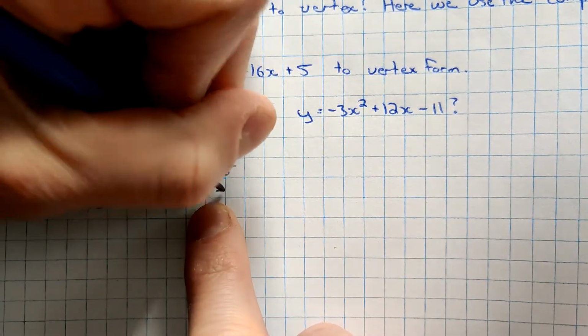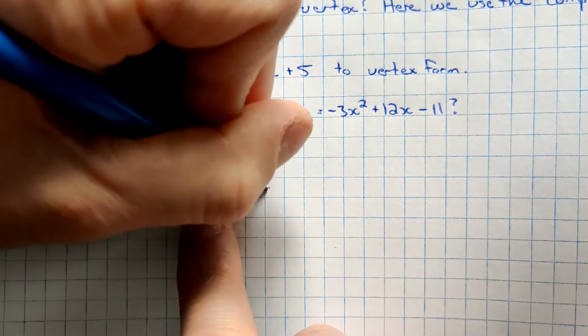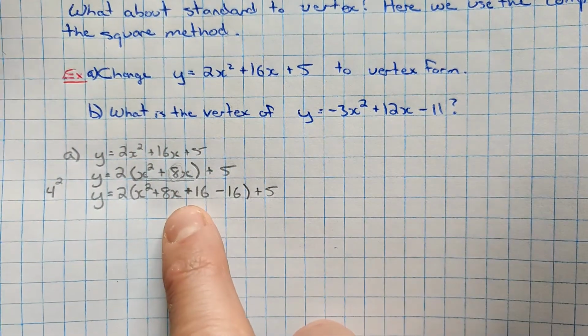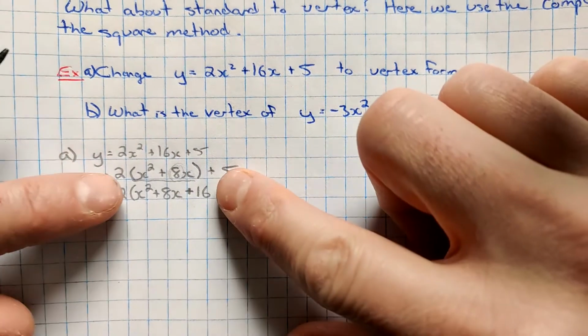We're going to subtract 16 as well. Why? Because we can't just randomly add 16. By adding 16 and subtracting 16, we're essentially adding 0. So here we are. We have a perfect square trinomial.